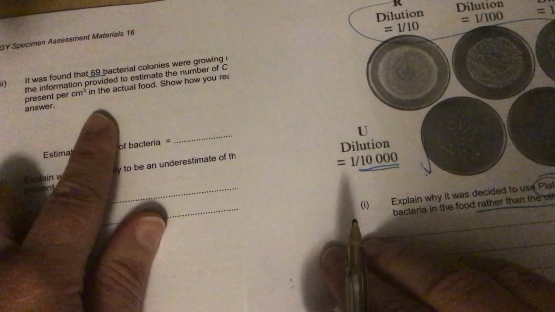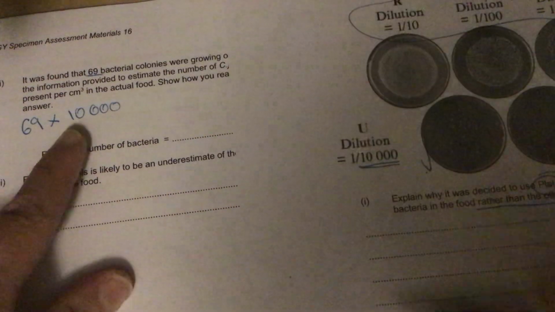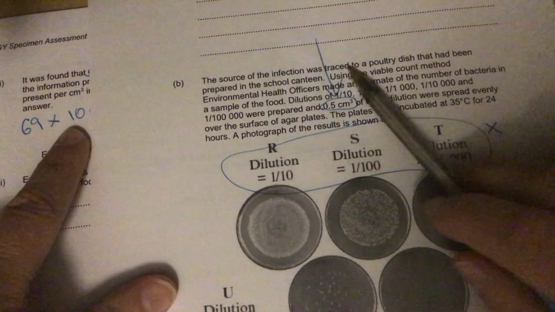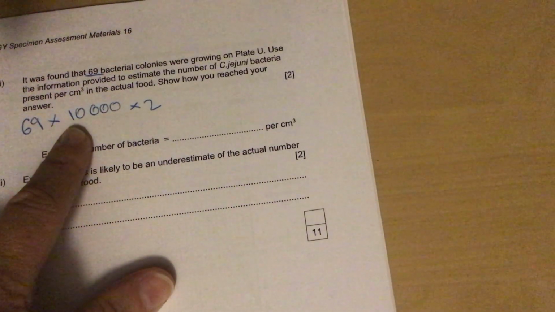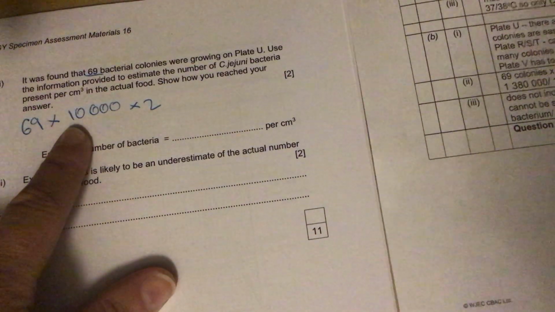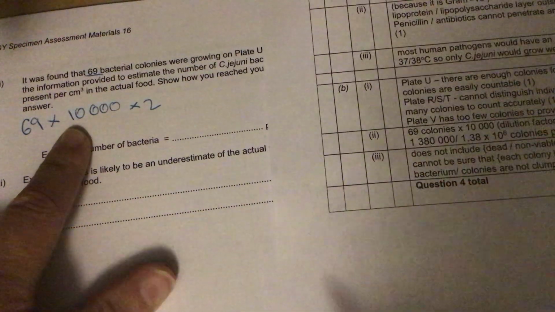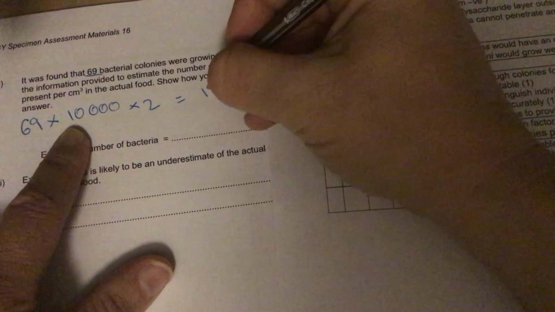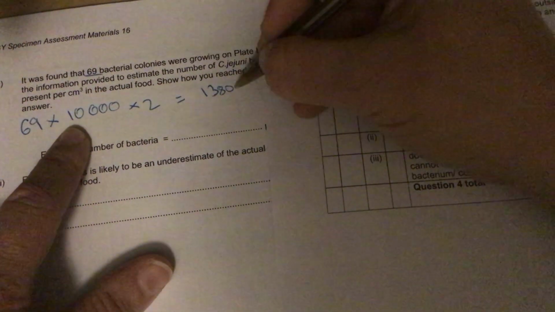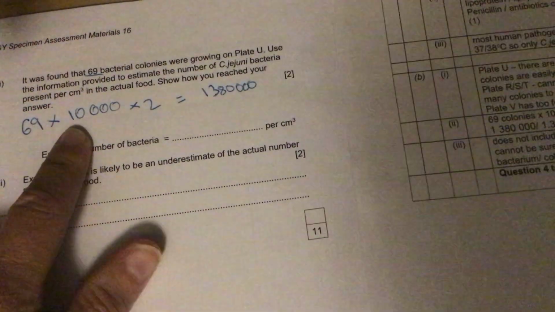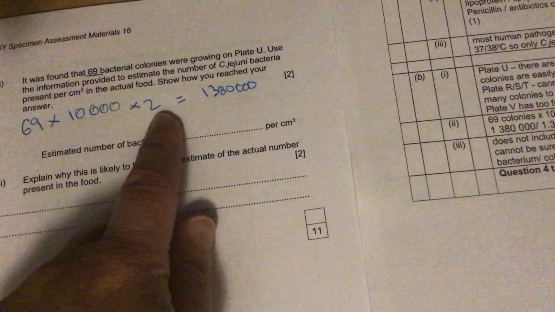So you've got your 69. You're timesing that by your 10,000. You also need to make up for it only having been half a milliliter, so times that whole thing by 2, which I'm going to have to go through the mark scheme for because I haven't got the calculator at hand. That gives you a horrible number, 1,380,000. So literally whack that into the calculator.